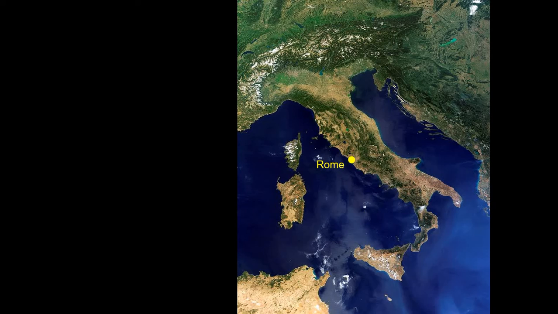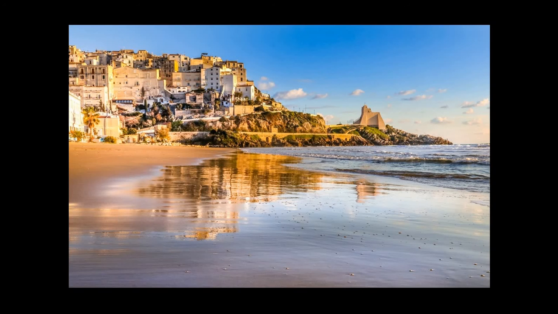But one of the more interesting ones is at Sperlonga. Sperlonga is a resort town. It was a resort town then, and it's a resort town now.